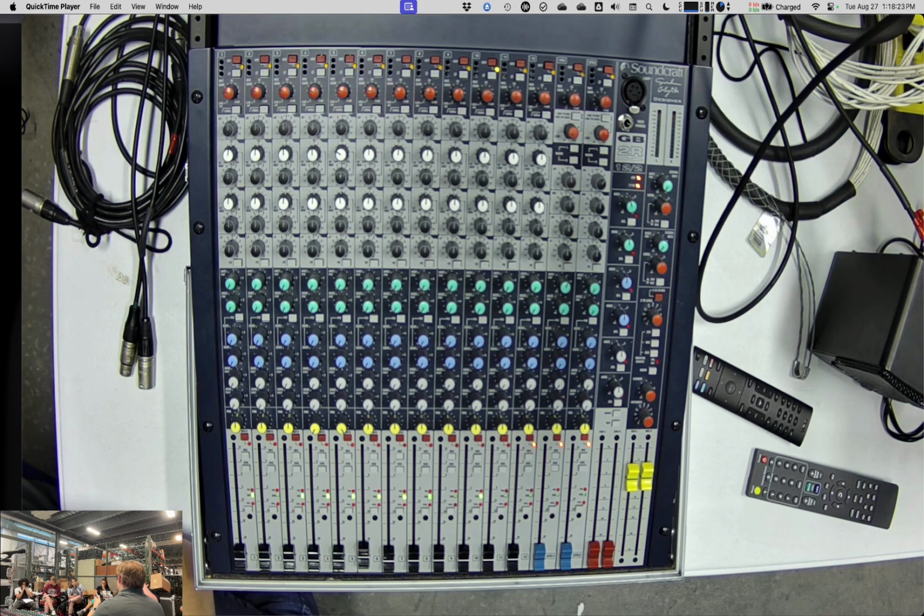Some consoles will give you separate in and out connections for the insert, but this console has a single 1/4-inch connector. So what they do is they send audio out on the tip, and they bring it back on the ring, and both of them share the same ground.